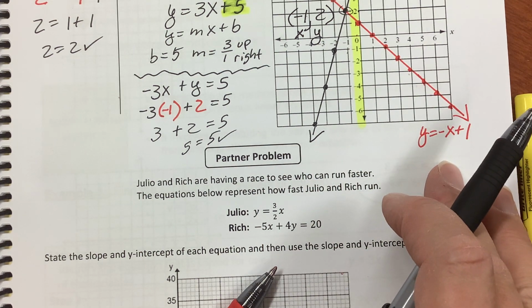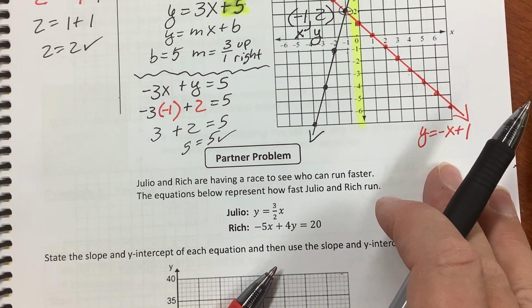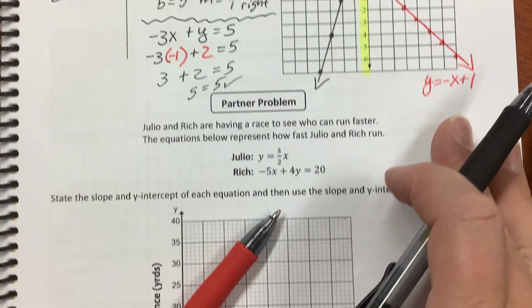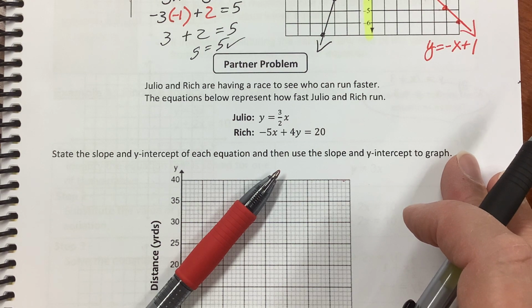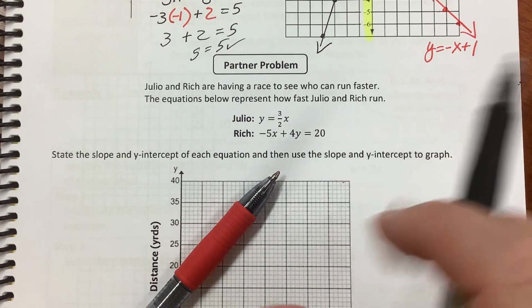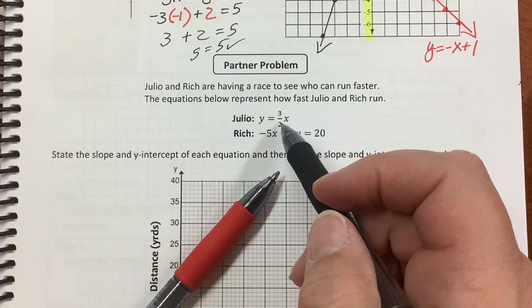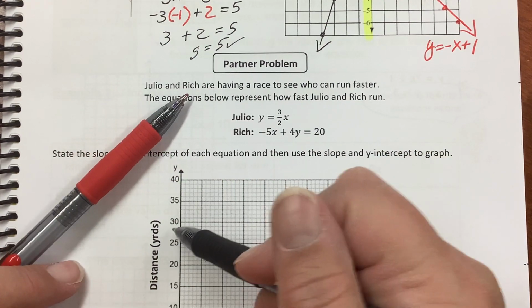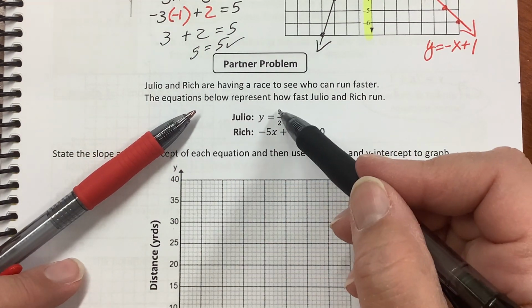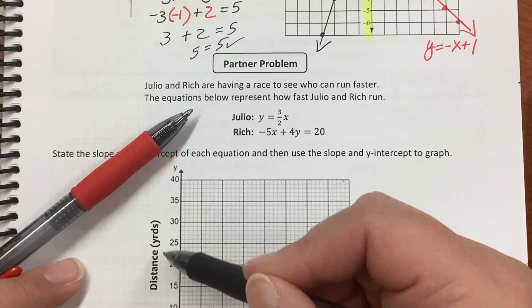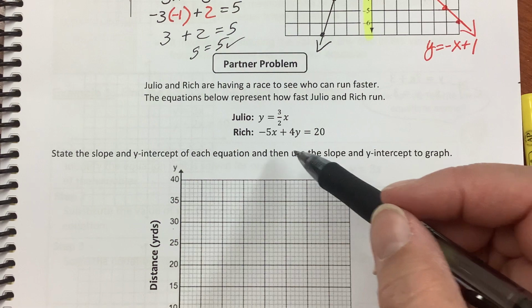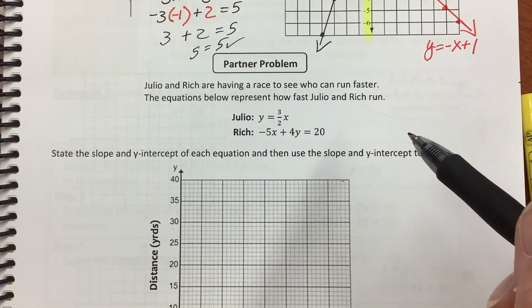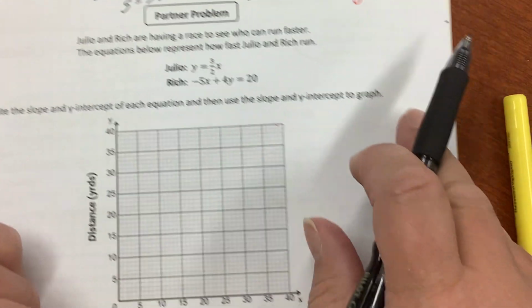Julio and Rich are having a race to see who could run faster. The equations below represent how fast Julio and Rich can run. Okay. Julio is running at 3 yards per second. That's what that means. Y on top, X on bottom, yards per second. Okay. And Rich is a big mess. So let's fix Rich first before we go on.